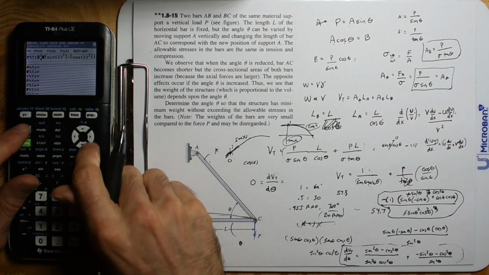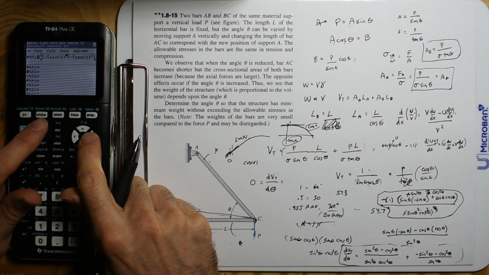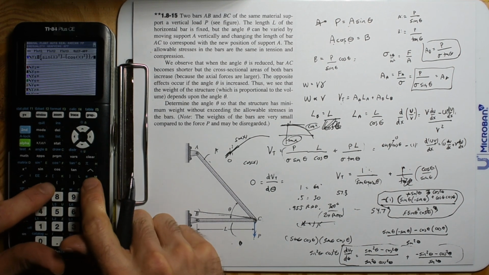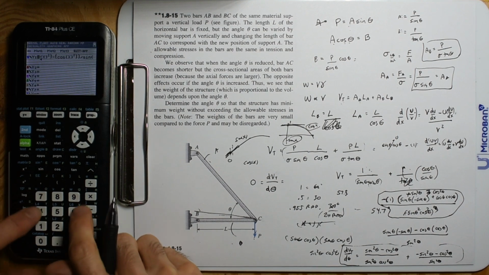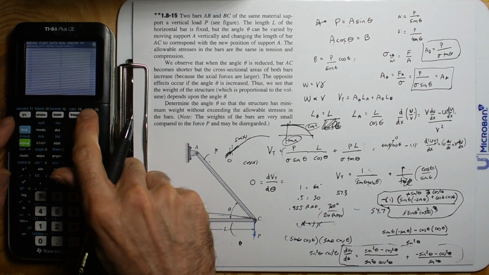Okay. So now I'm going to get a parentheses right there. So now we have minus sine x squared minus cosine x squared, then divide it by sine x squared. There is no way we got this right. And then we're going to graph.